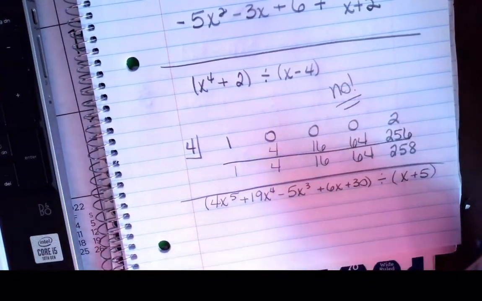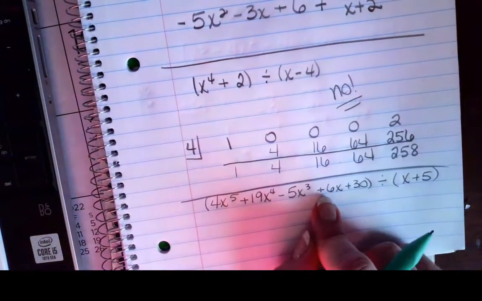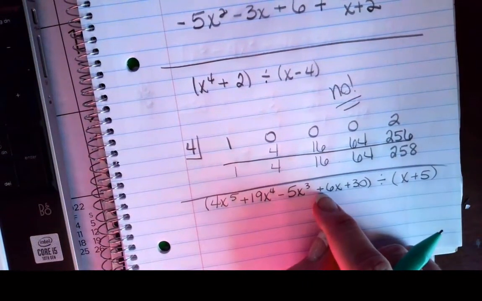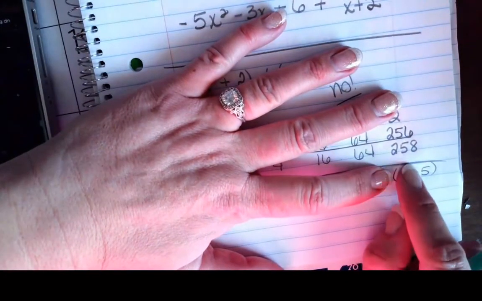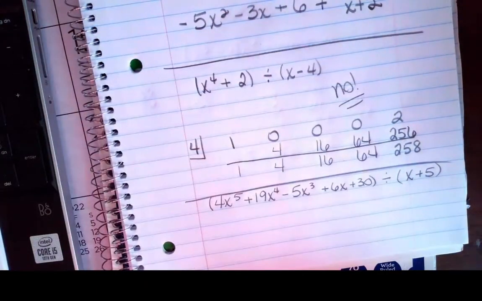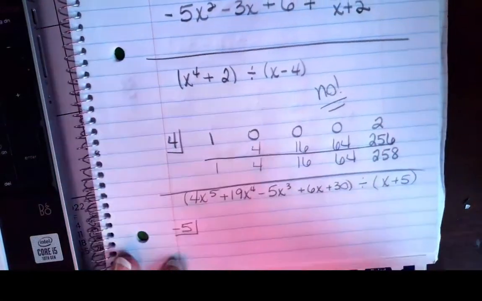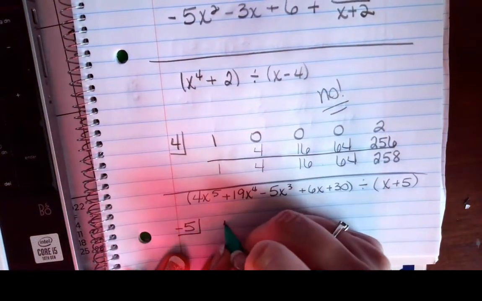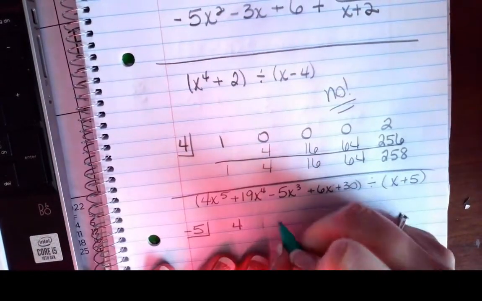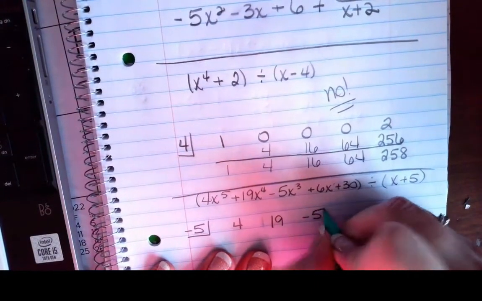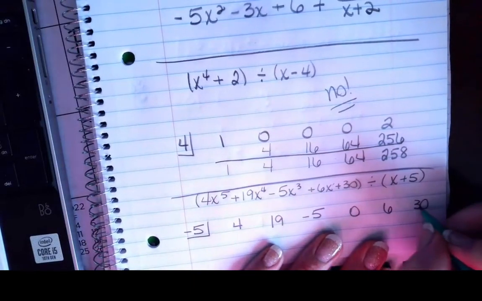So boy howdy, do I want to use synthetic division because this is long. What do I notice? First of all, I'm missing an x squared, so I'm going to have a placeholder. Second, I can use synthetic division. This is a linear factor, an x to the first with a lead coefficient of 1. So in my little synthetic division box, I'm going to put a negative 5, and then list the coefficients. Here's my x to the fifth, here is my x to the fourth, here is my x to the third, I'm missing an x squared, here's my x to the first, and there's my constant.